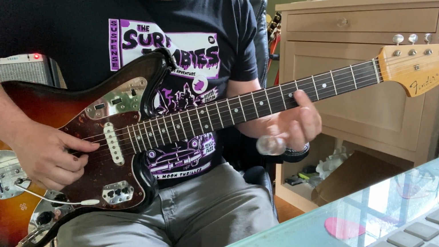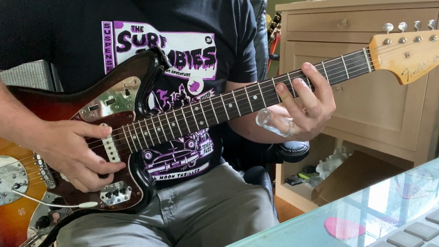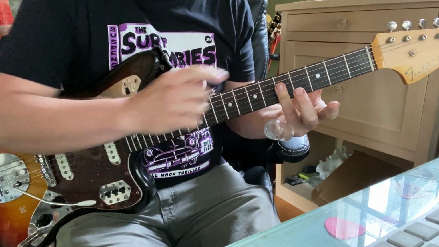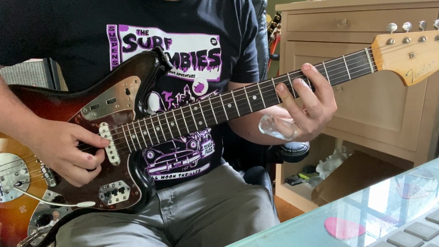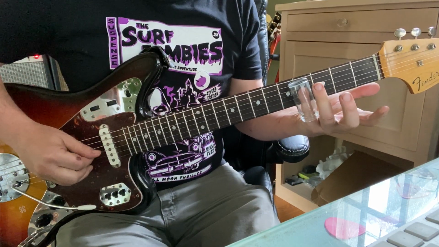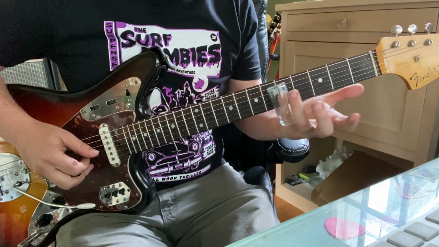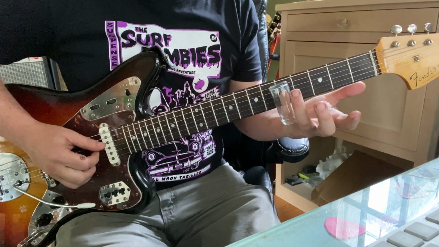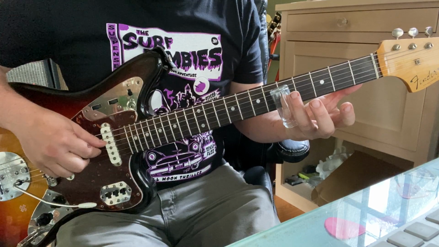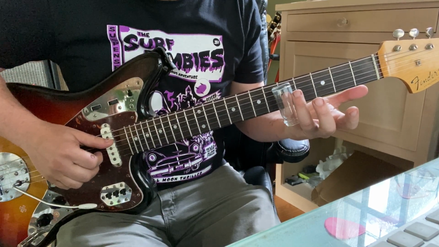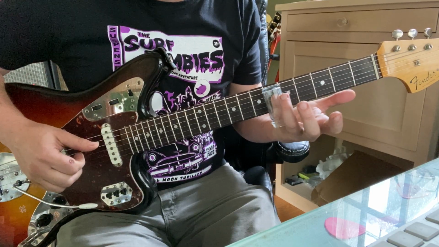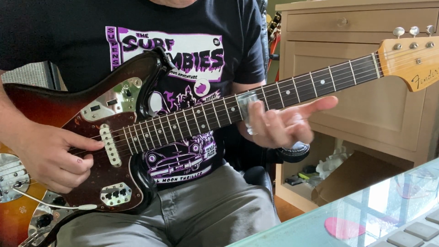For C, it's going to be based on this shape, an A shape, but we're just going to use the flat part. It's a C chord, bar chord. But we're just going to use those strings. I'm talking about 4th, 3rd, and 2nd. Then, if that's C, D is up here. 7th fret.